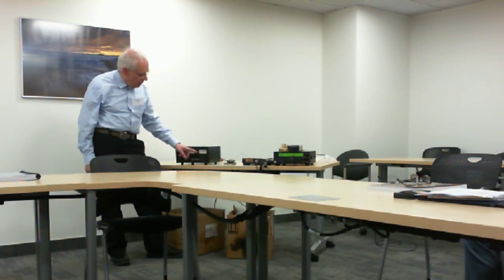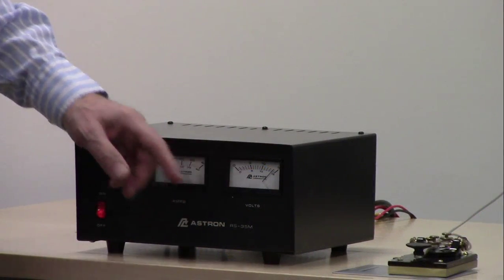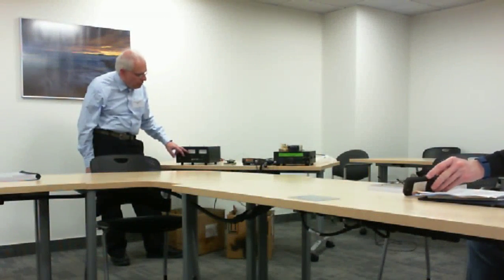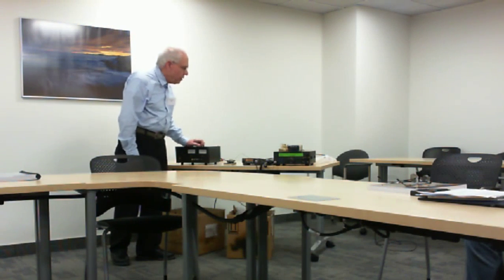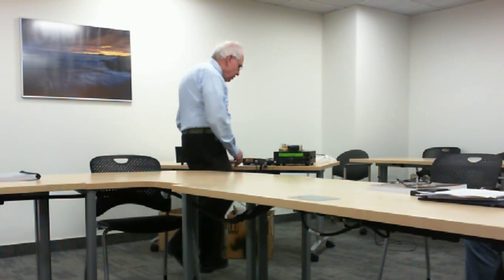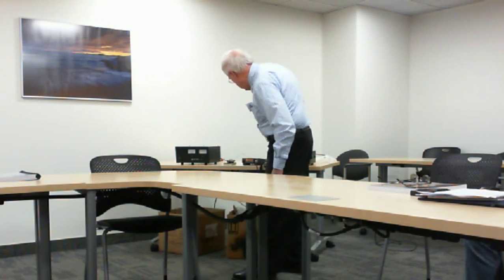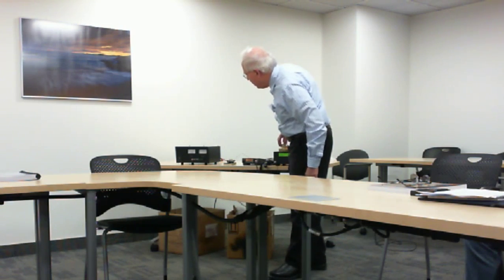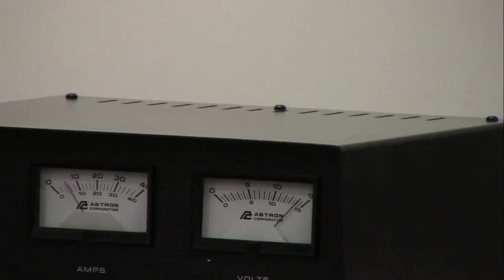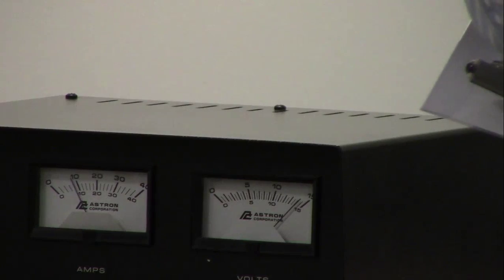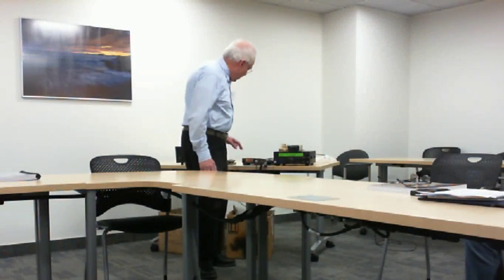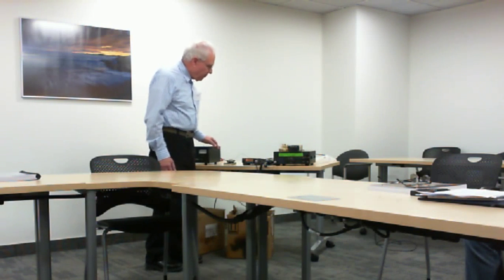I like to have the needles on them, the meters, because it'll tell you what your voltage is and what your amperage is. So when you key it, let's see, when I key it, okay, you should see the needle go up. Yeah, it tells you how many amps it's pulling there. Okay, so that's the power supply.